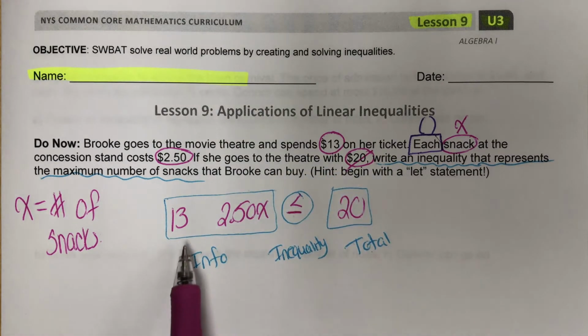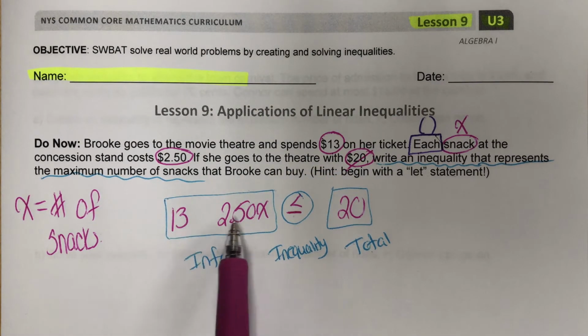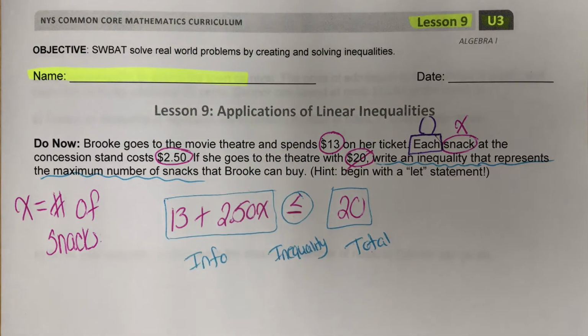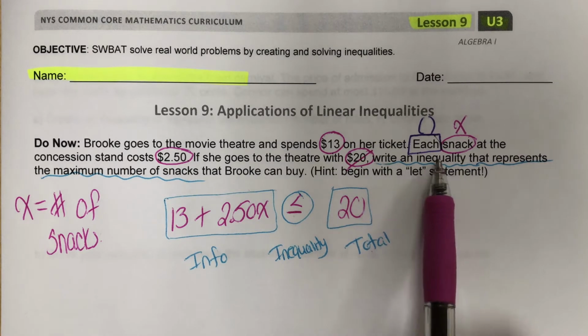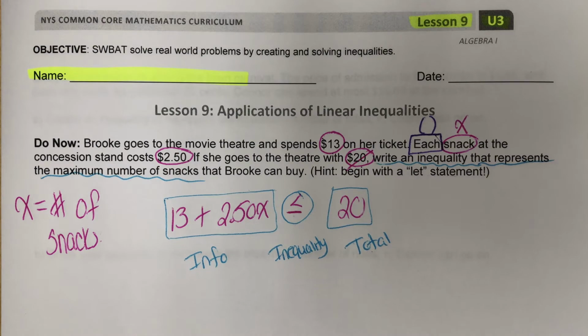All right, and now I have to decide, what am I going to do with those two numbers? Well, I'm going to add them together. Because she's going to the movie, she's buying her ticket, she's buying some snacks. When I add those numbers together, I get her total, all right? So that's got to be less than or equal to 20 bucks, all right? And then I would technically be done because all it's asking me to do is write an inequality, so I do not have to solve it.